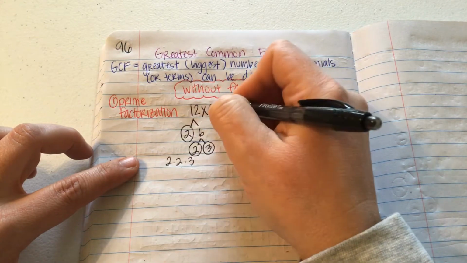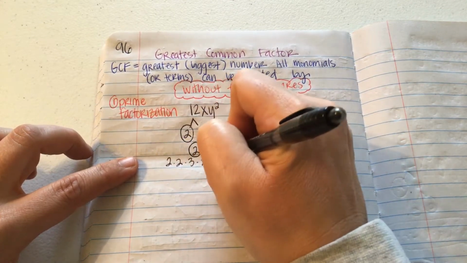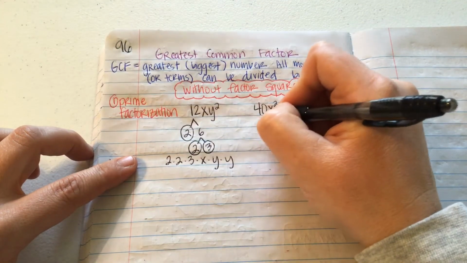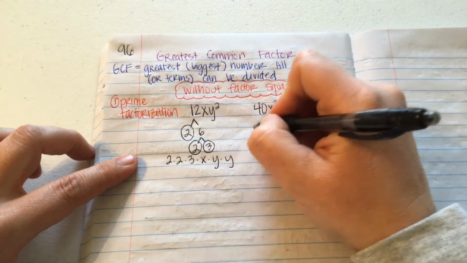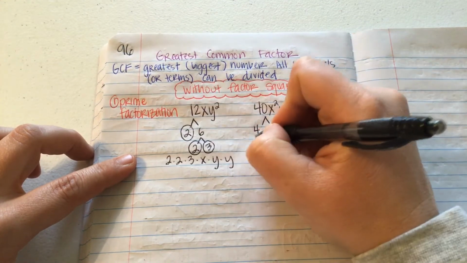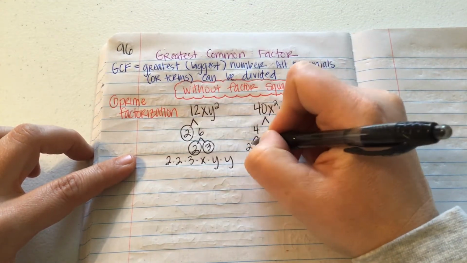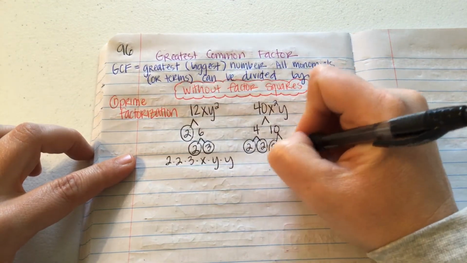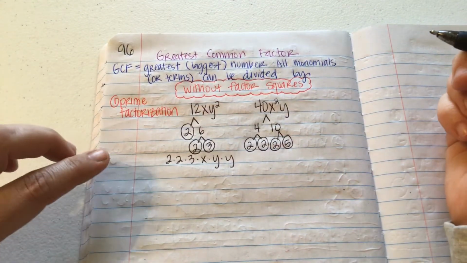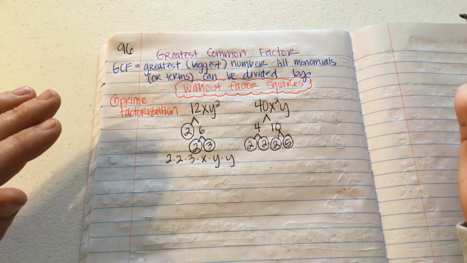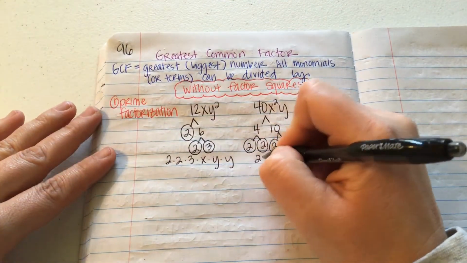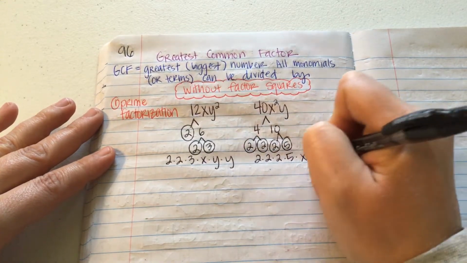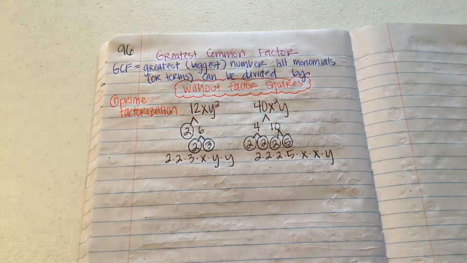Those are my 3 terms. And then I do x, y, y. If I was going to factor 40x squared y, I'd have 4 and 10. I'd have 2 and 2, and 2 and 5. So the prime factorization of 40x squared y would be 2 times 2 times 2 times 5 times x times y.